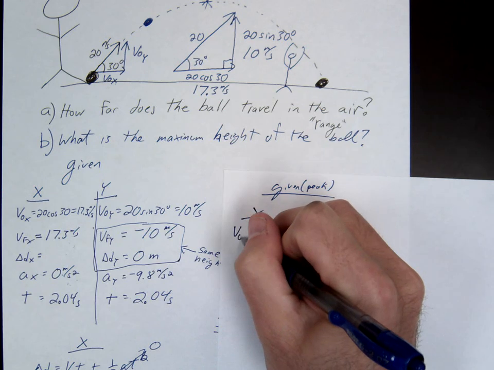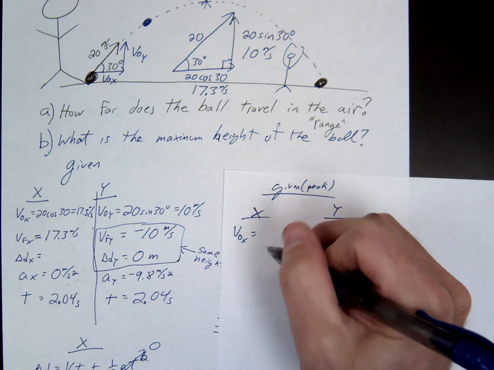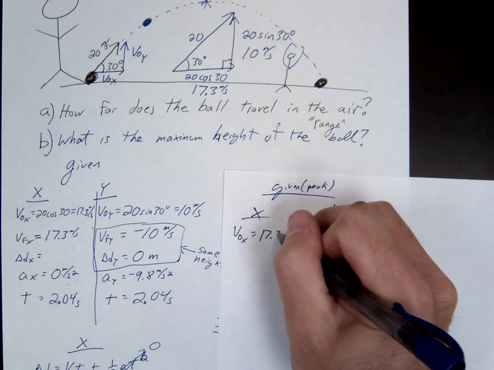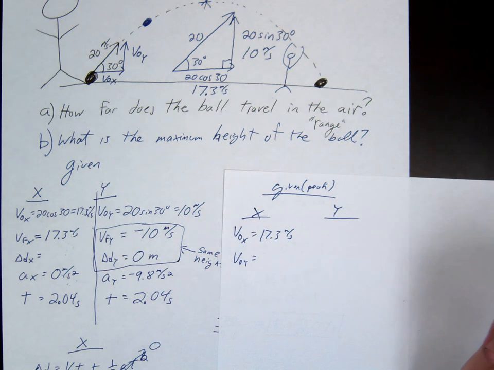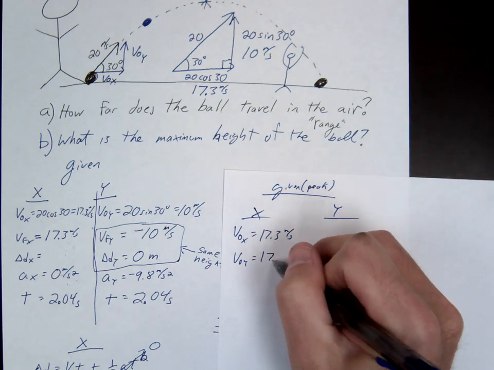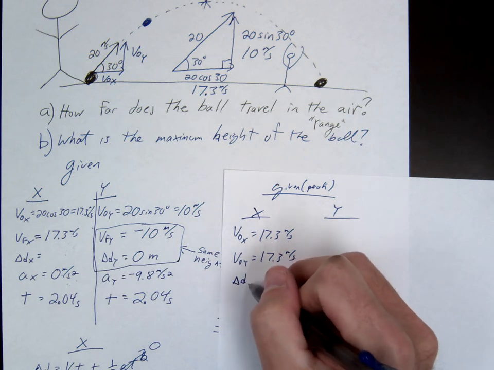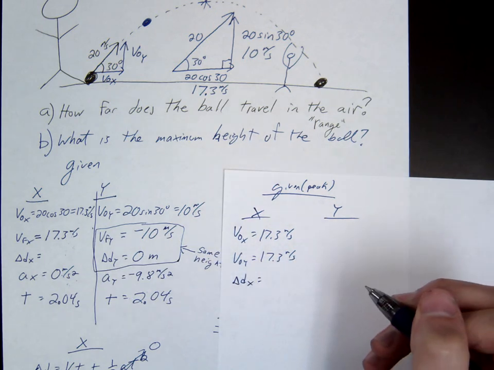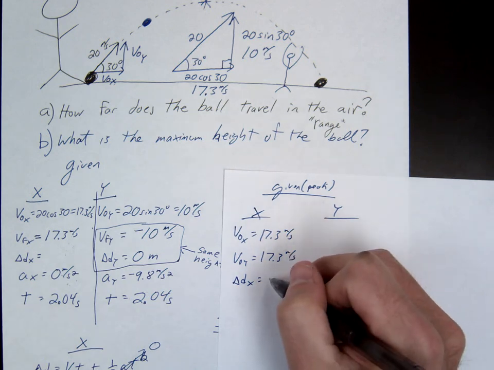So V0x, is this going to be any different? No, this is just at the foot, right? That doesn't matter. V0y, is that still 17.3? Yep. Delta dx, is this going to be 35.3? It is half. Why is it half?